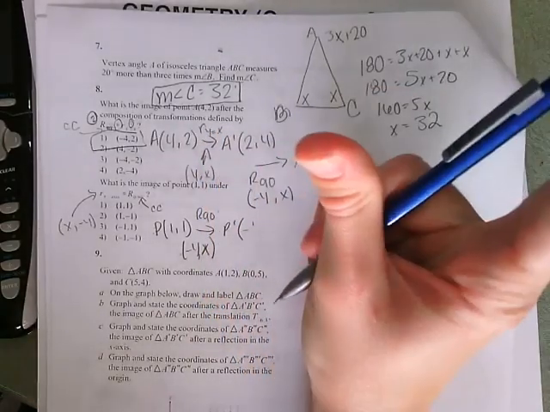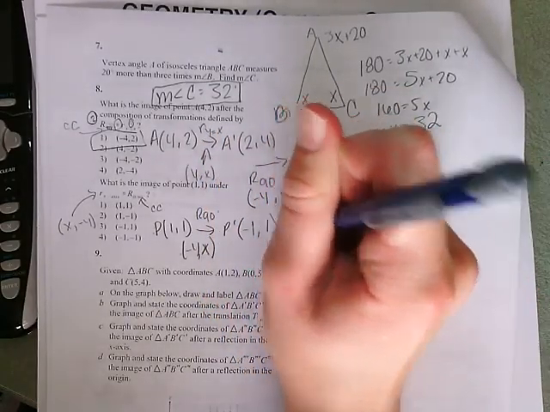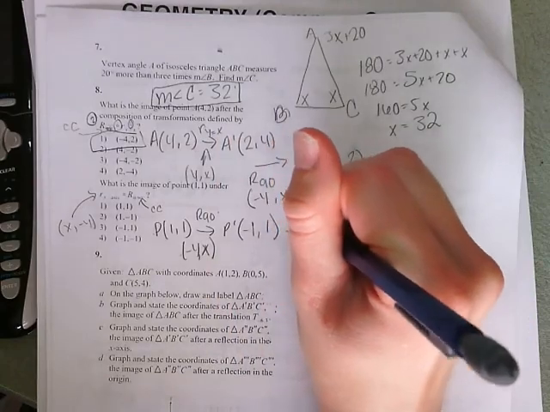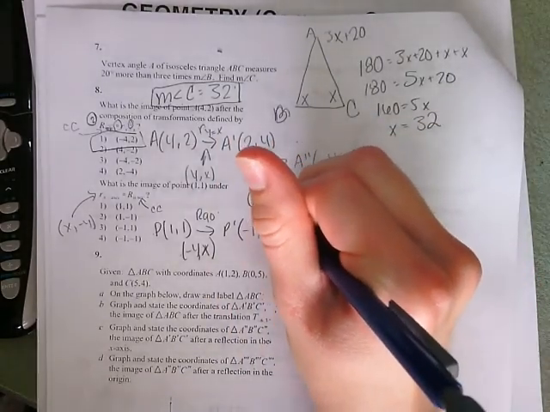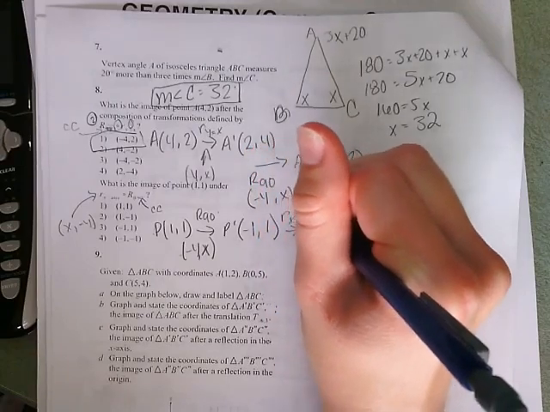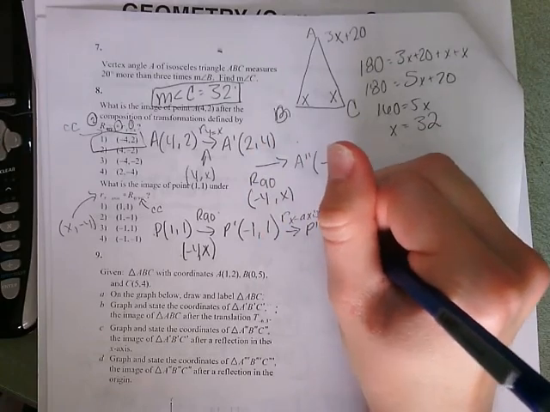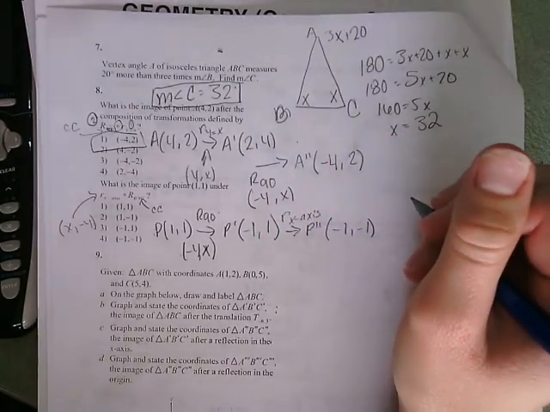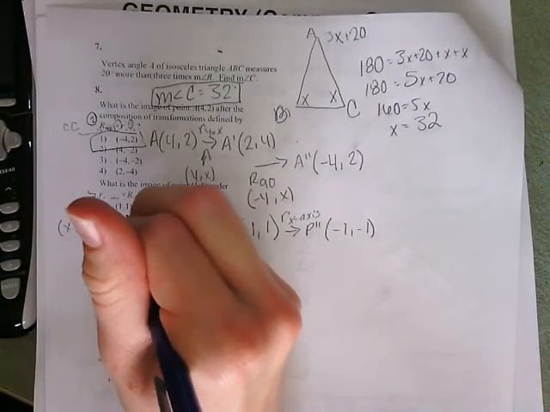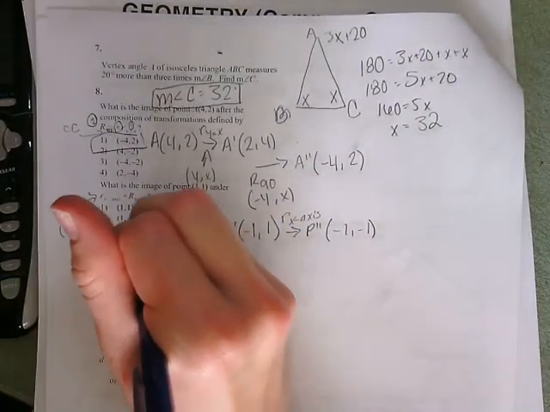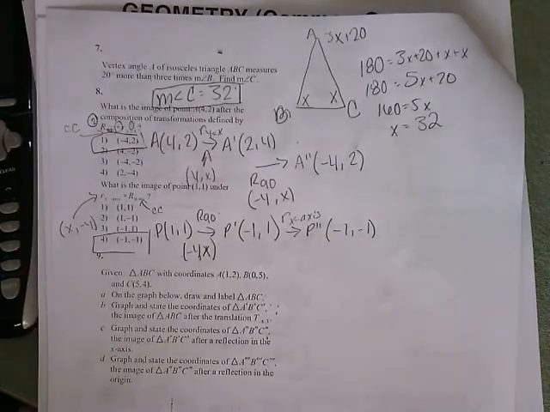So negative 1, 1. Now we are reflecting it over the x-axis. So it is number 4. Okay.